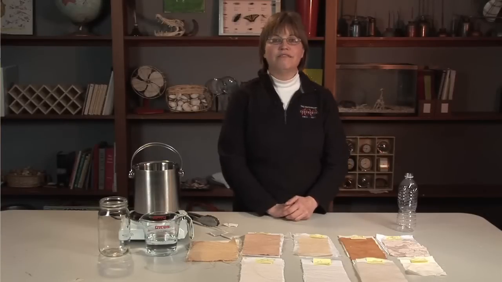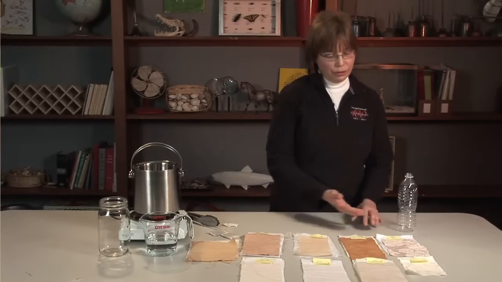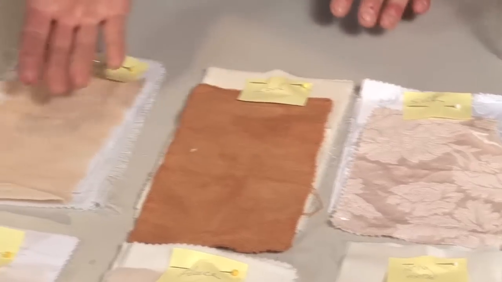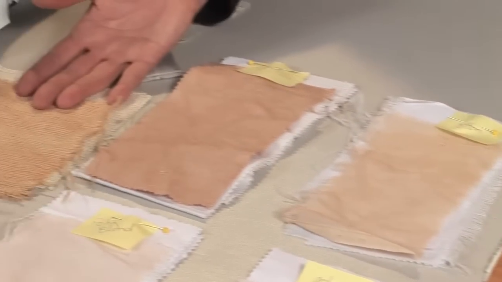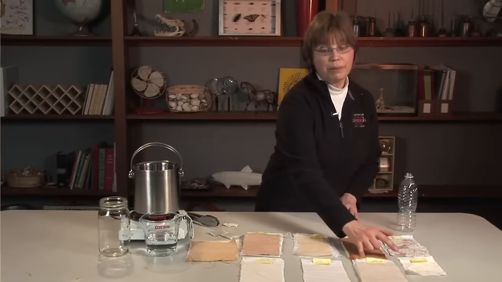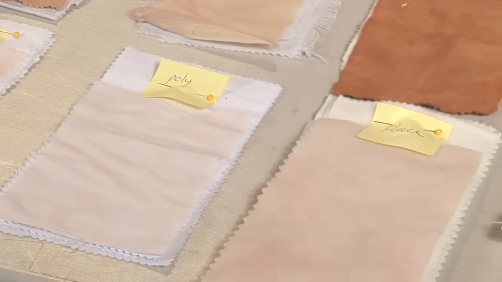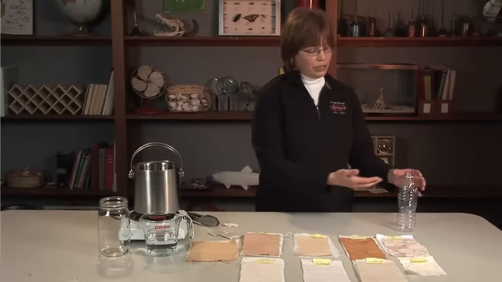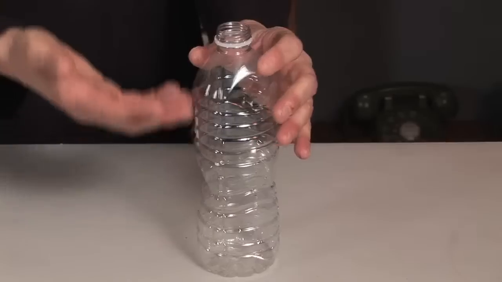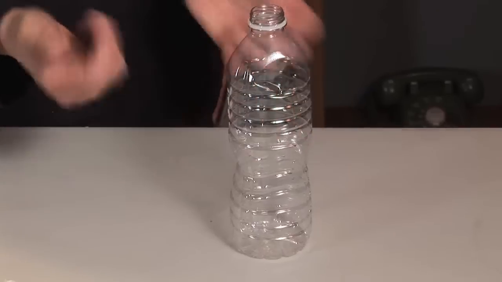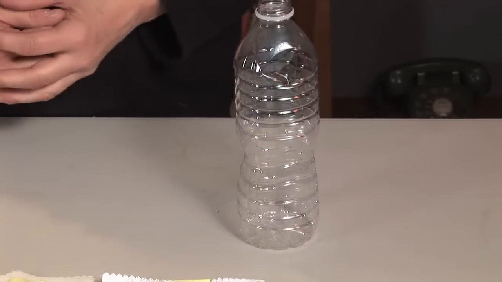So to summarize the findings of our experiment, the children found that our natural fibers accept the dye much better than our synthetic fabrics. And the reason for that is our synthetic fabrics are a petroleum base, much like our water bottles. Can you imagine trying to dye a water bottle using natural dyes?